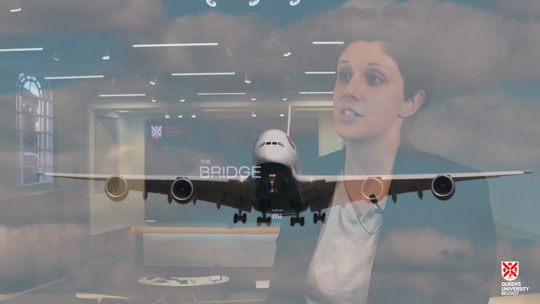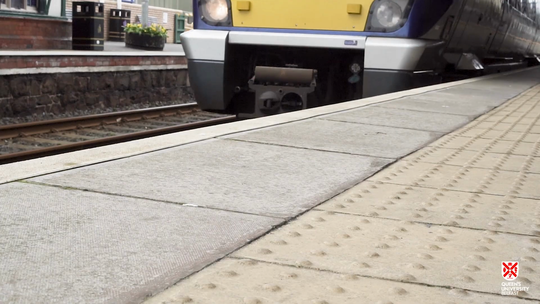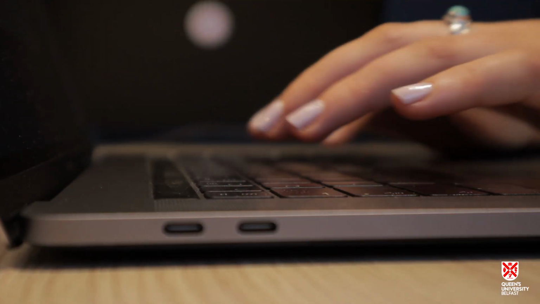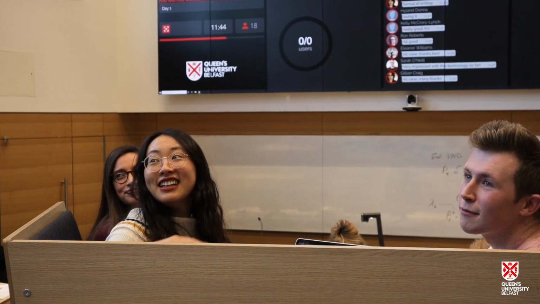One of the other benefits is that if we're bringing in guest lecturers, instead of having to bring them to Belfast, we can actually get them to remote in from wherever they are, which reduces our carbon footprints. The fantastic thing about the Bridge is that it's the best bits of the classroom and the best bits of online learning combined. There are a range of really useful practical features that the system offers here at the Bridge.